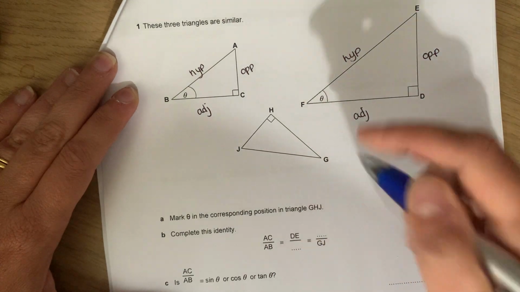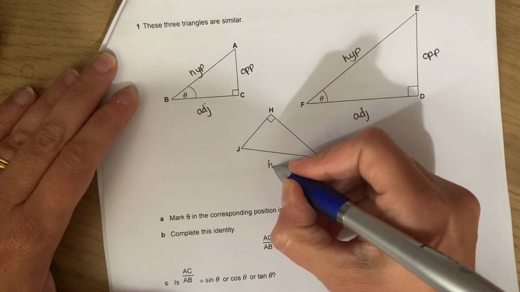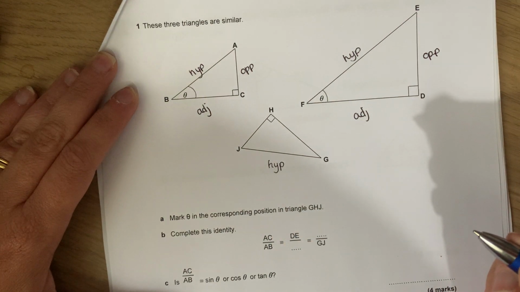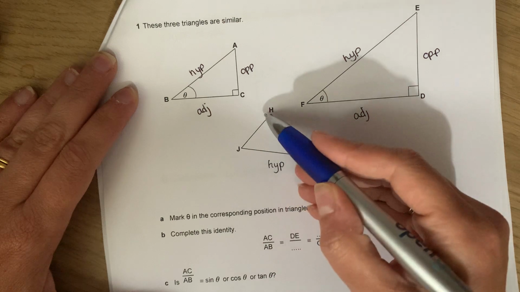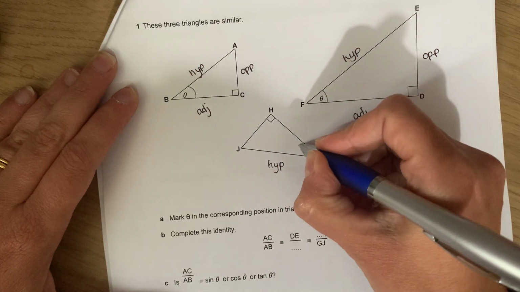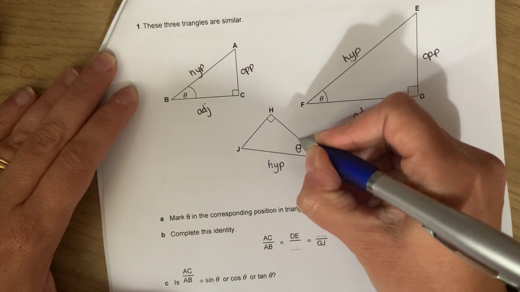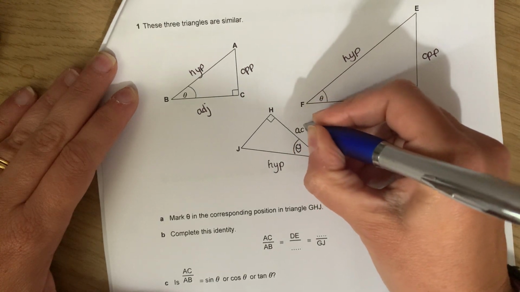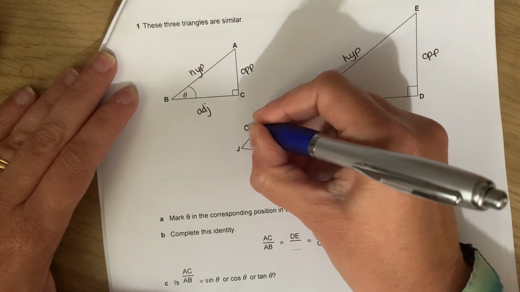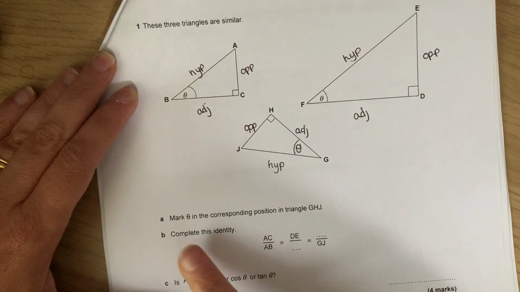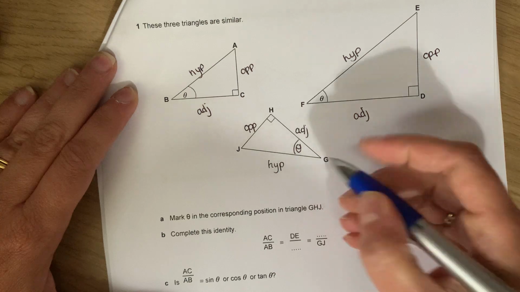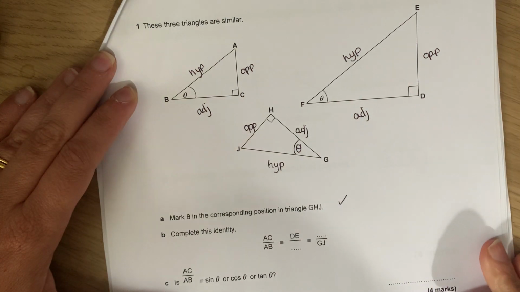So here, I know that this one's my hypotenuse. Okay, so this is the shorter one, so this one here, so my angle then will go here. Okay, therefore this is my adjacent and this is my opposite. So mark theta in this here, so you had to have this angle here for 1 mark.